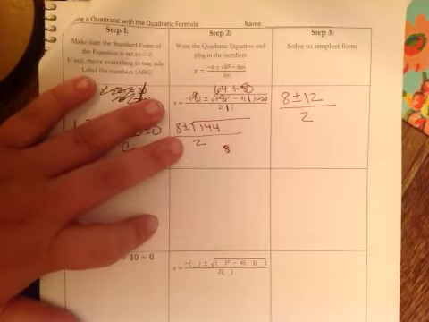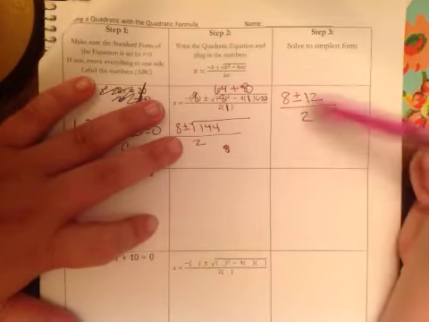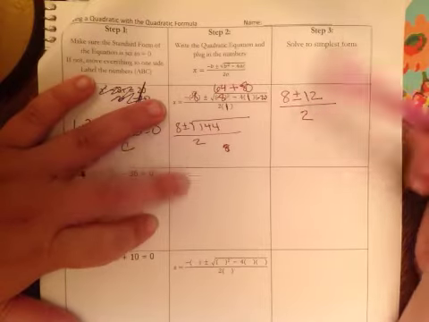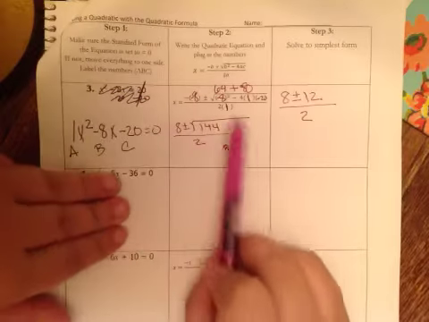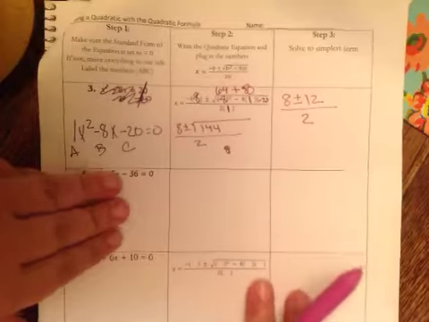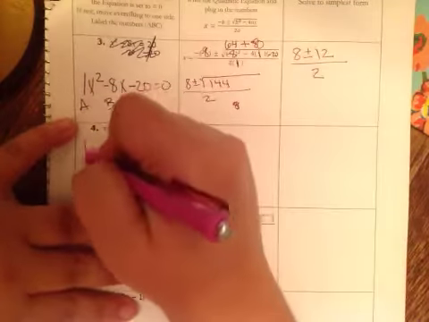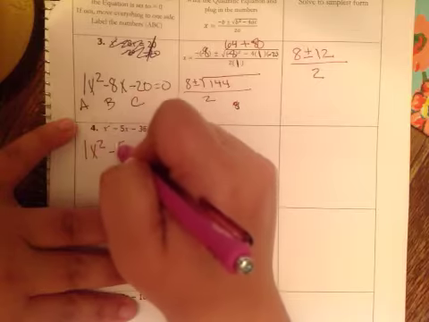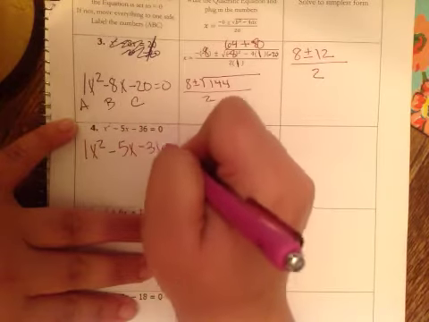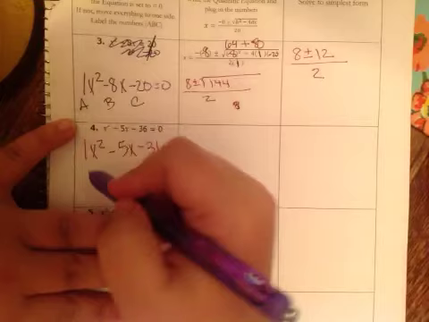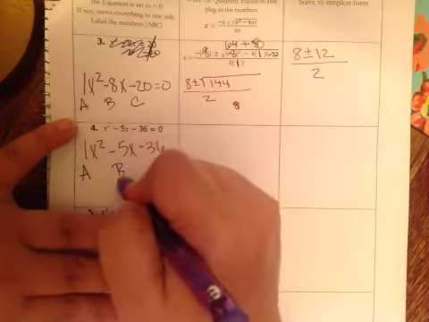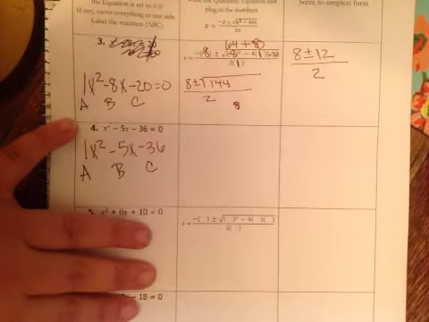Now, we, of course, will go over this a little bit more in depth, and we'll keep dividing and working it out. But for now, I just want you to get used to the formula, plugging it in and working it out. So let's do this one. If you notice, we have 1x squared minus 5x minus 36. I didn't have to do anything to it because it already equaled 0. I have my A, my B, and my C.